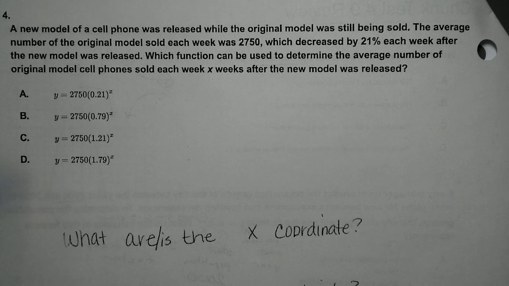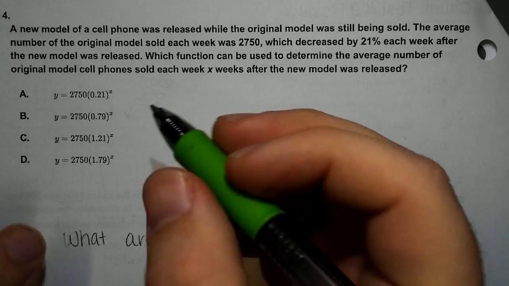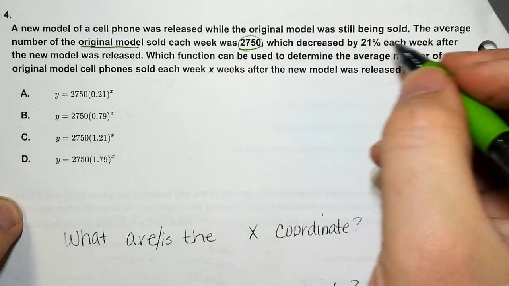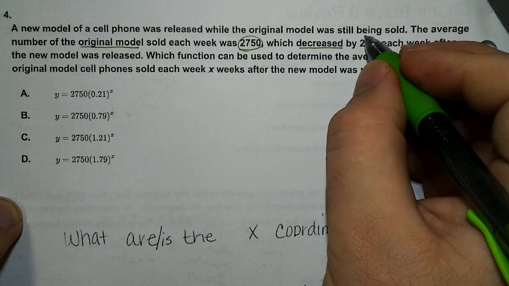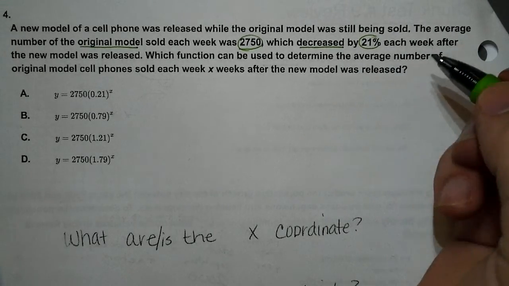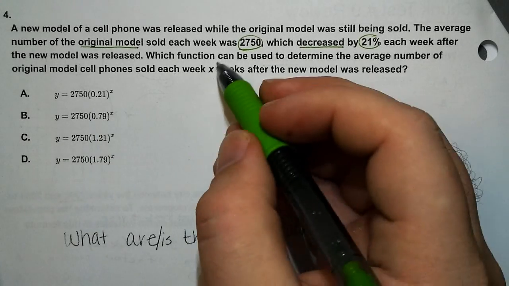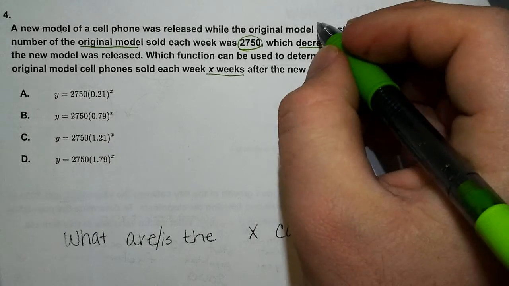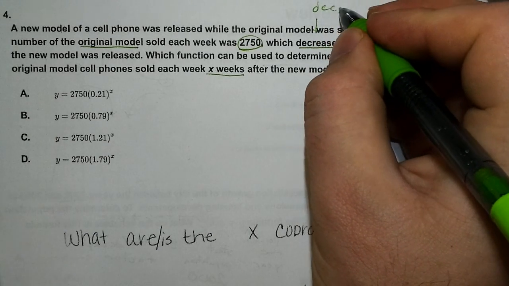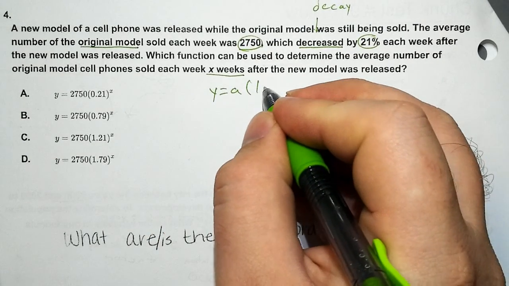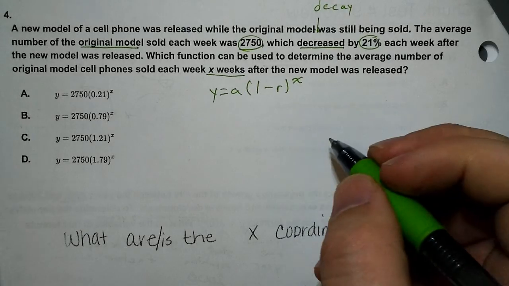All right, number 4 says a new model of the cell phone was released while the original model was still being sold. The average of the original model each week was $27.50, which decreased by 21% each week after the new model was released. Which function can be used to determine the average number of the original model of the cell phones each week, x weeks after the new model? So this is a decrease, so this is going to be a decay. So we're going to use the formula y equals a times 1 minus r to the x.